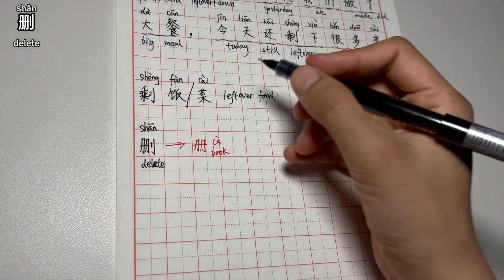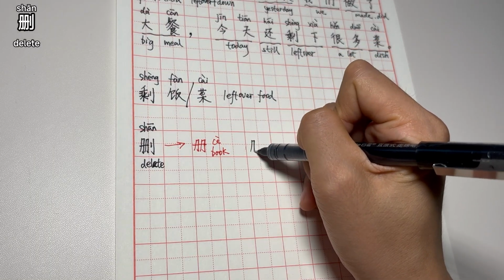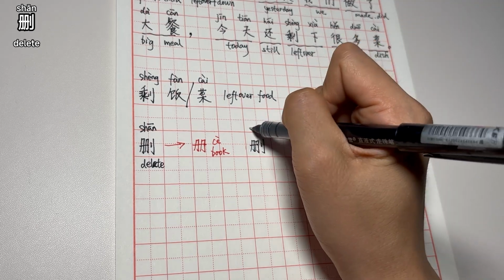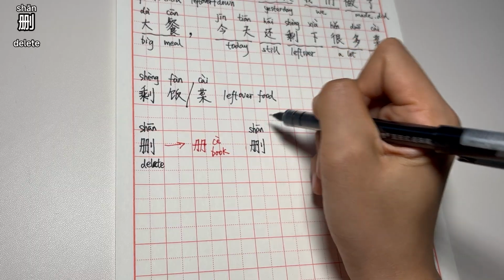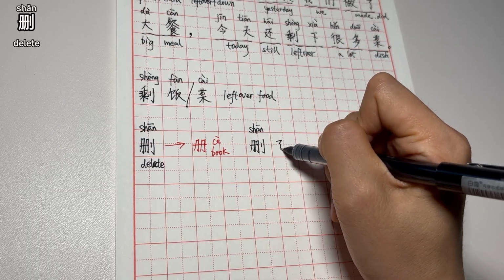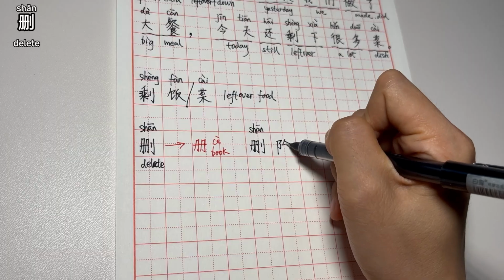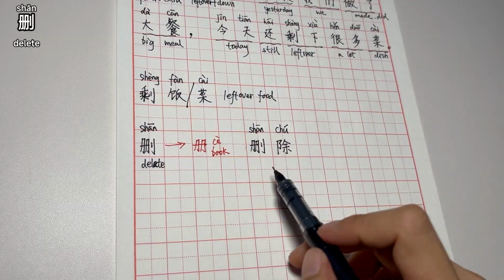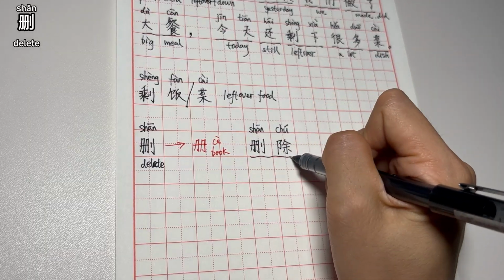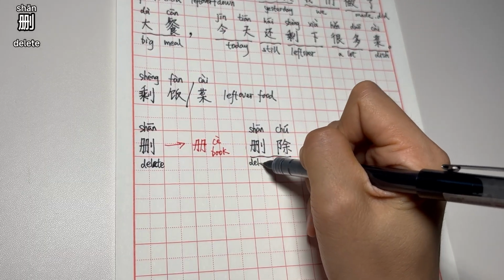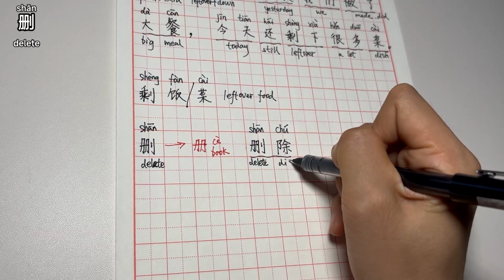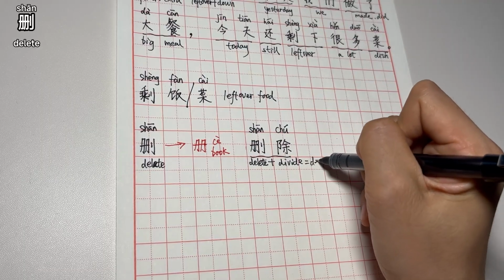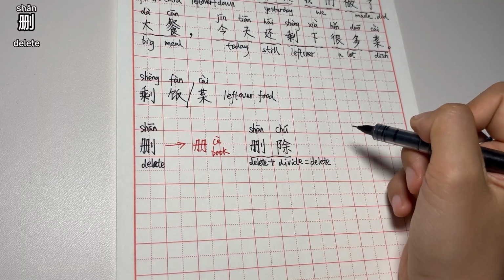And to say delete in modern Chinese we would say 删除. The 删 is to delete, the 除 is to divide, so together it just makes to delete.